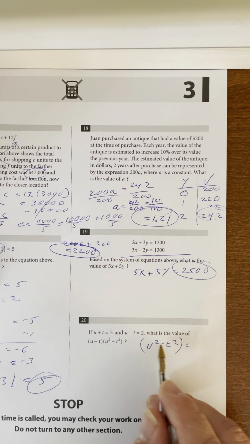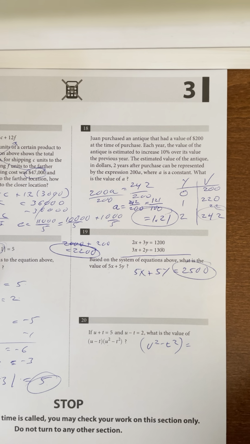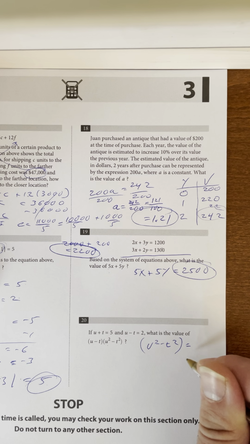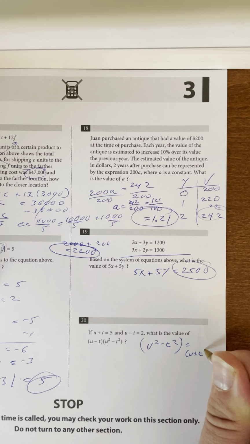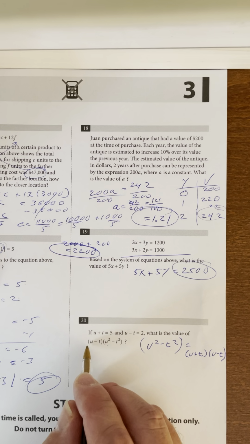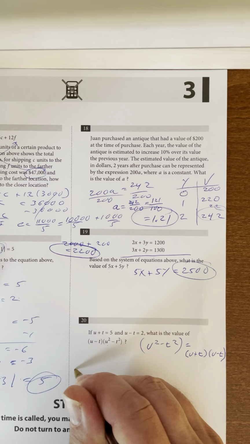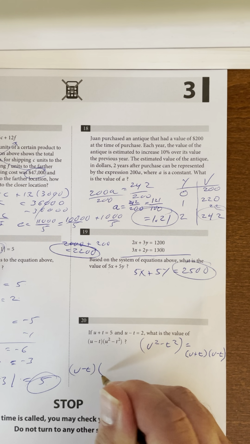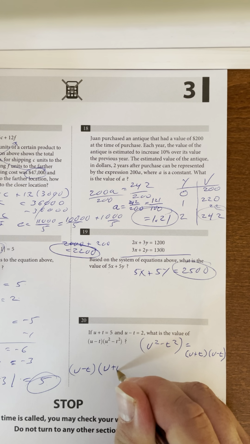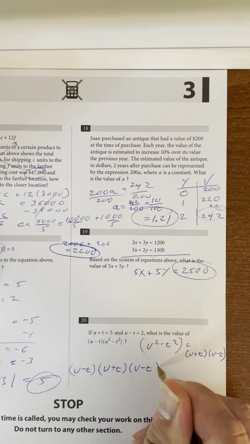Anytime you see a square minus another square, always think about whether you can factor that into the difference of two squares, meaning u plus t times u minus t. Again, if you FOIL this out, you're going to get back to this. If you're not clear on that, brush up on difference of two squares. But look what happens when you do that. Then come back to here, you have u minus t, and then instead of u squared minus t squared, I'm going to use this: u plus t, u minus t.